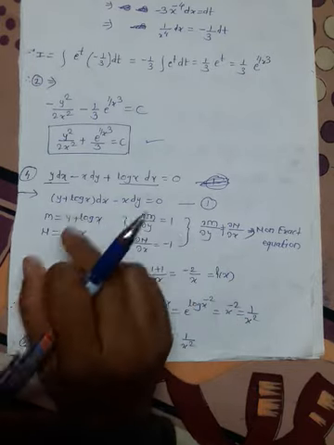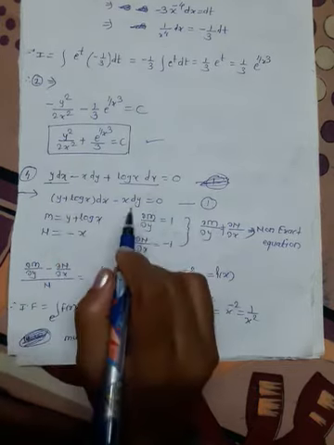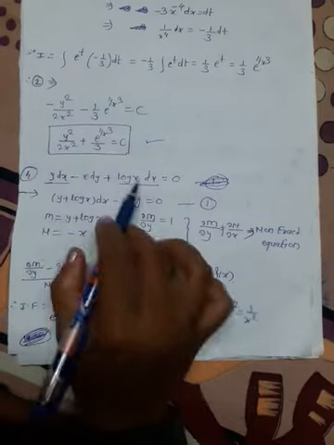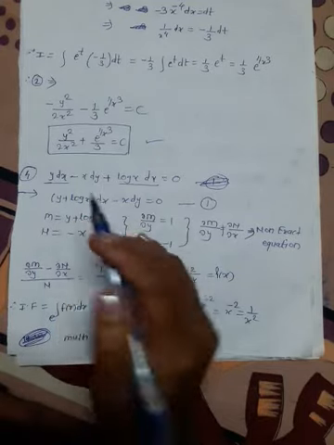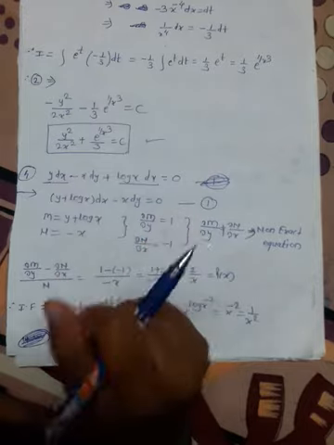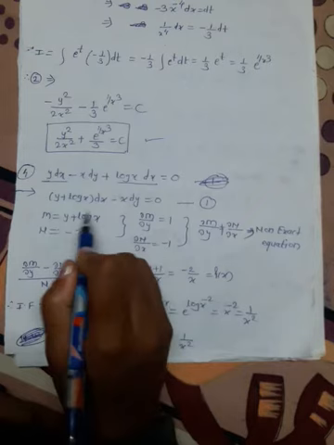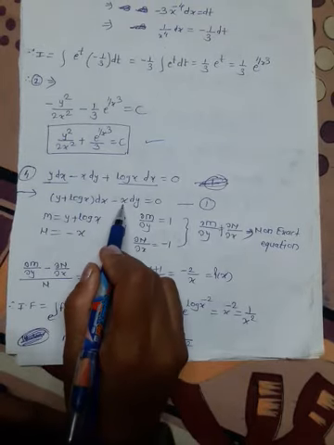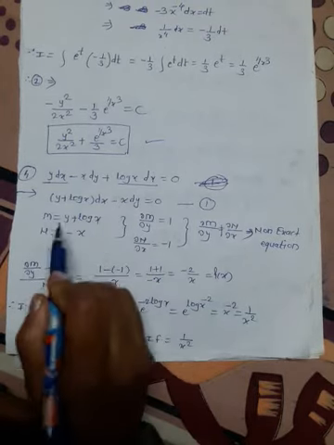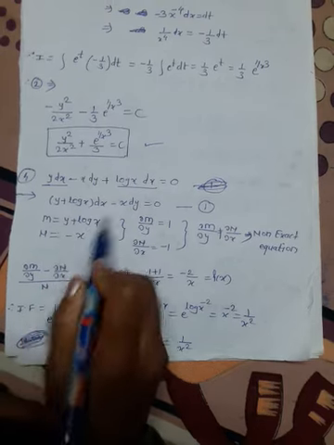This is in our format, M dx plus N dy. Whenever the dx or dy terms come multiple times, you have to combine those terms to make only a single term. Now comparing M dx plus N dy, this is your M, this is your N, including the minus sign. M is y plus log x, N is minus x.